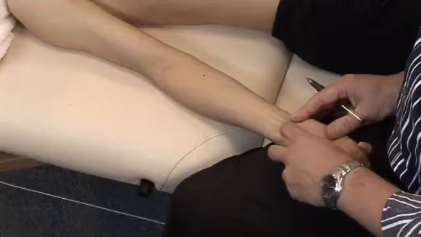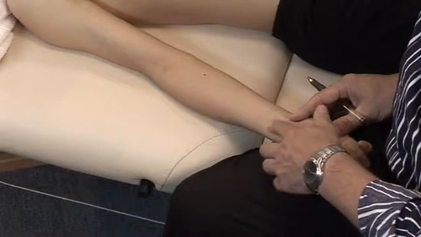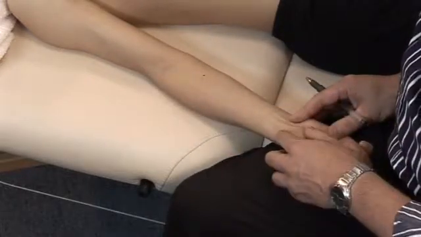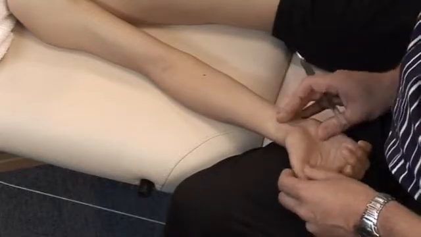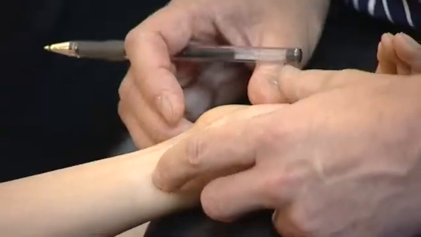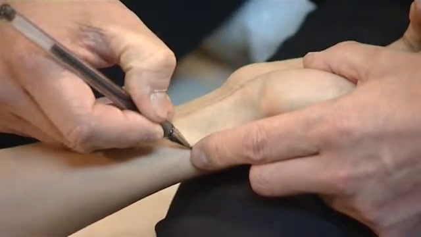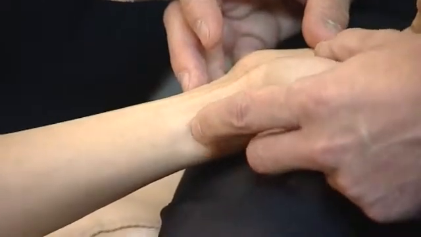Lung 7 is located 1.5 sun proximal to lung 9. It's located just a little lateral to the main line running from lung 9 to lung 5, in a cleft between the tendons of abductor pollicis longus and brachioradialis. It's located just at the base of the flare of the styloid process of the radius.